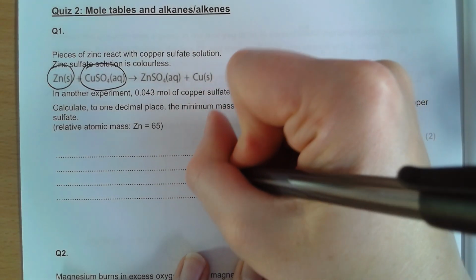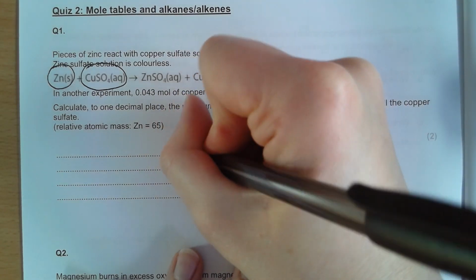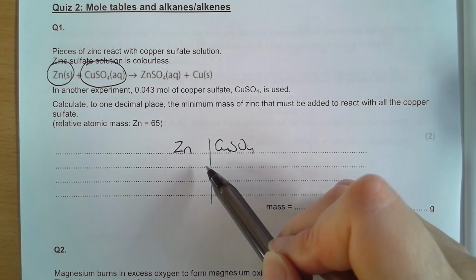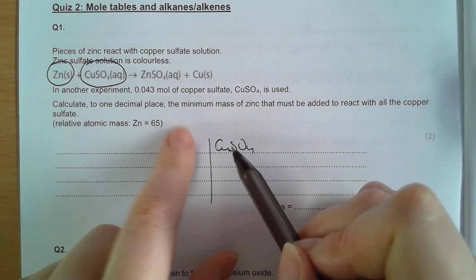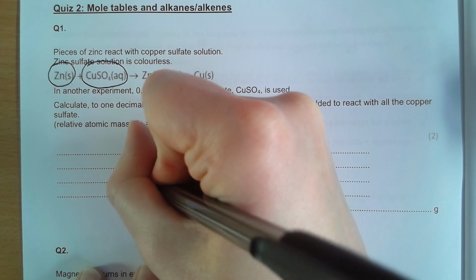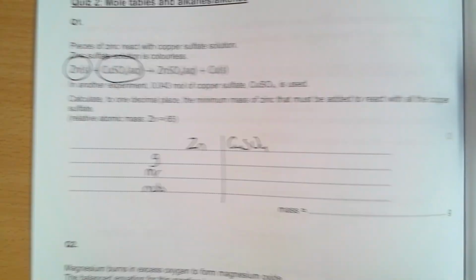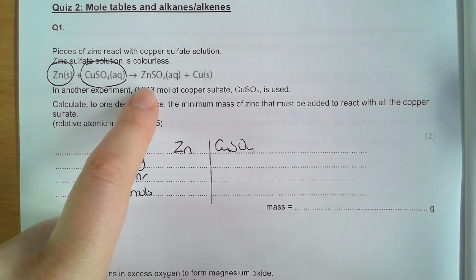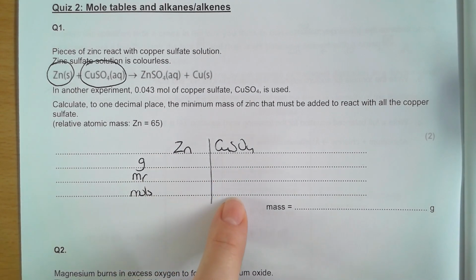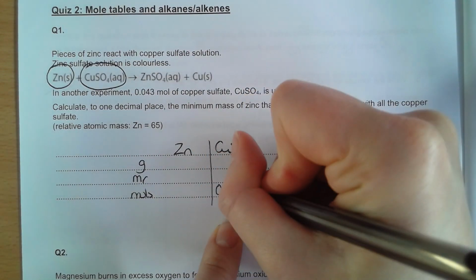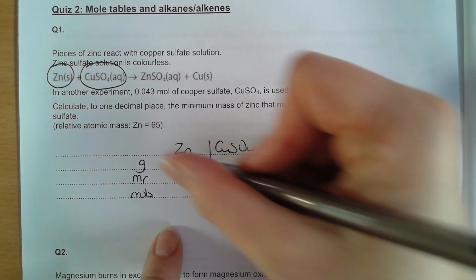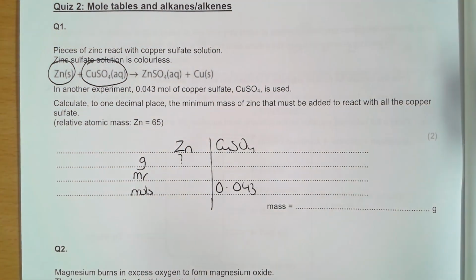So when I'm drawing my table, I'm going to put zinc into my table, and I'm going to put copper sulfate in. I'm not going to put the other two because I'm not given info and I'm not asked about it. And it doesn't matter what order you put these two into your table. Down the side I'm going to do my g, Mr, moles. But if I look at the number they've given me, they actually haven't given me grams. They've given me moles of copper sulfate. So I don't even need to calculate moles. They've given me that straight away, 0.043. And what are they asking me for? They're asking me for the mass of zinc. So that's what they want to find out.